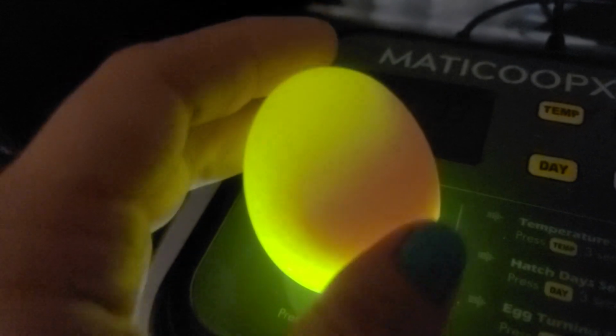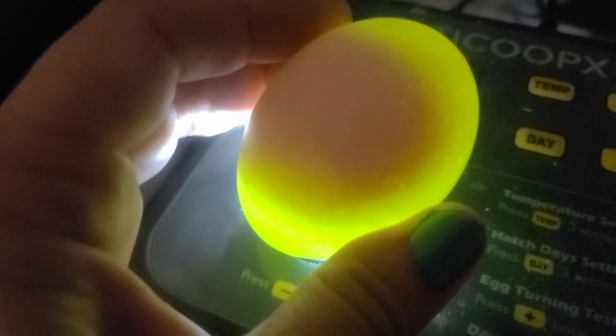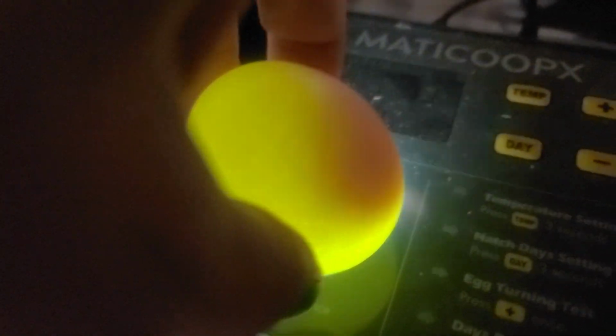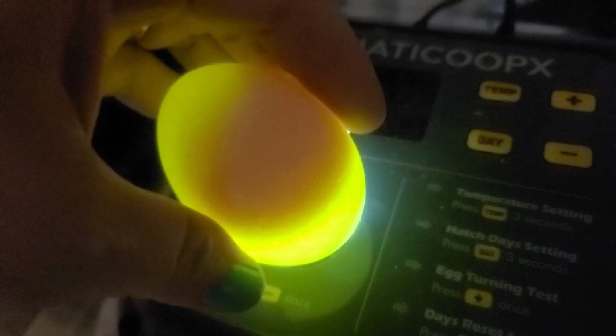It just looks like a yellow yolk. And when you move the egg, the yellow yolk moves too. You see that? So now the yellow yolk is on the white end. Now the yellow yolk is on the pointy end, and it just is moving with us. So this one for sure is not fertilized. We're going to take it out of our incubator and get rid of it.